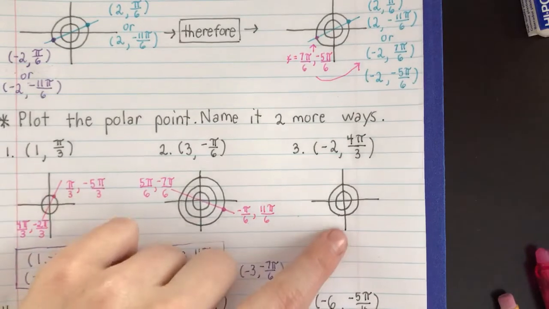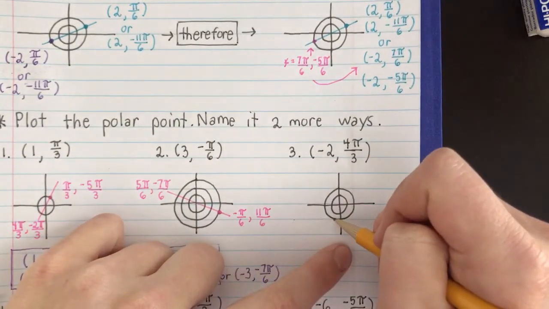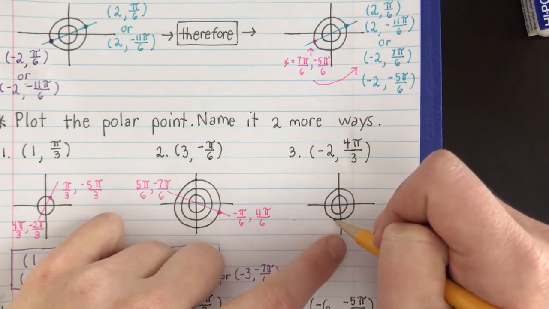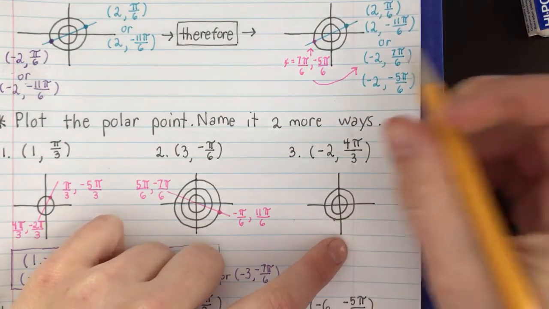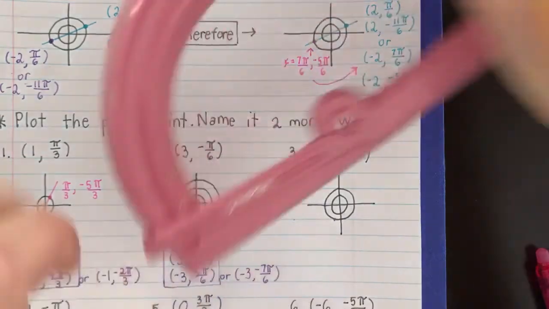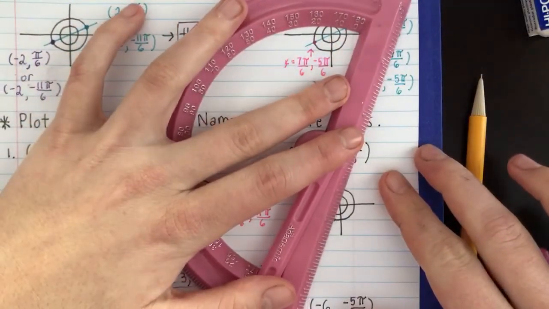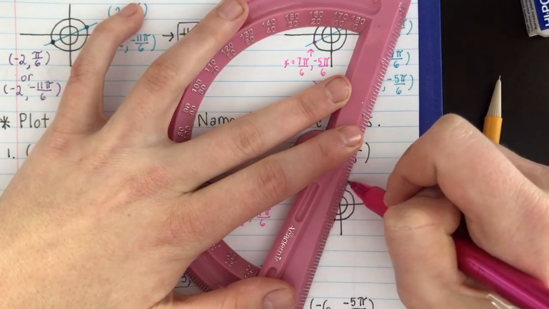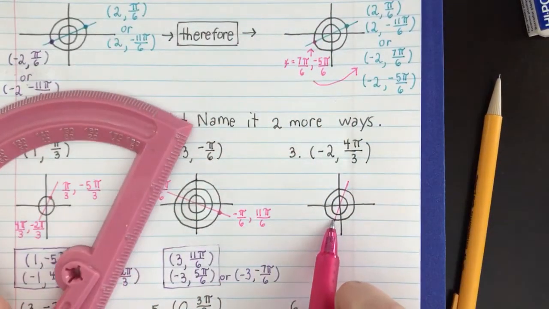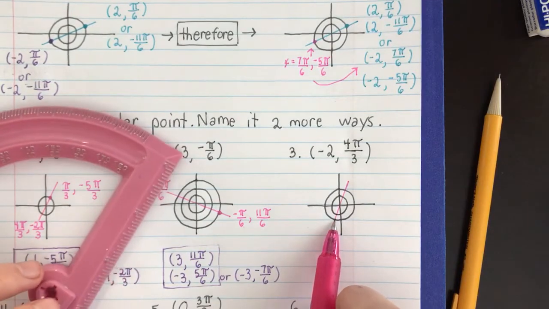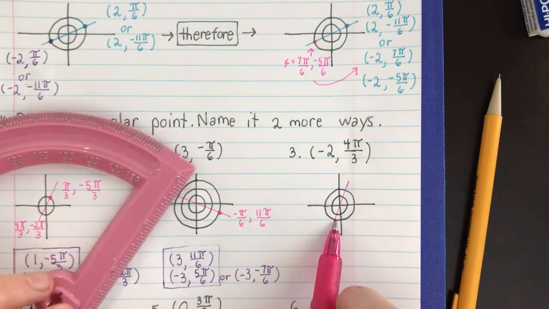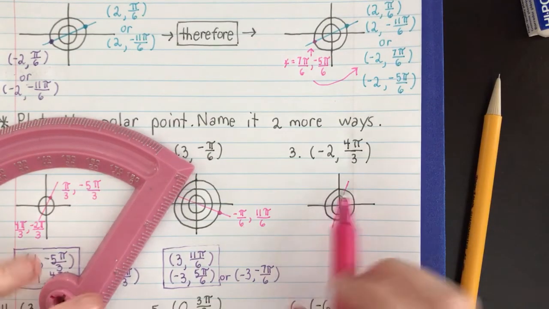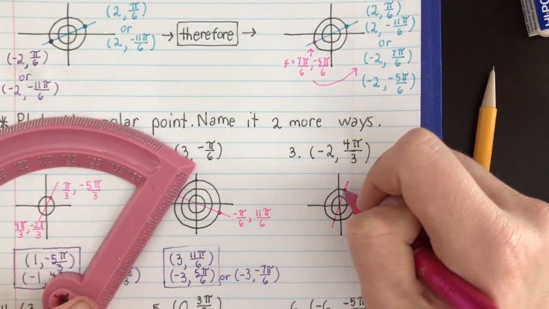If that's 4 pi over 3, this is the point 2. Notice the distance is 2. This is the point positive 2, 4 pi over 3. If I want negative 2, 4 pi over 3, I've got to draw this line through the pole. So again, this point right here, the light one in pencil, is positive 2, 4 pi over 3. If I want negative 2, 4 pi over 3, it would be this point right here.